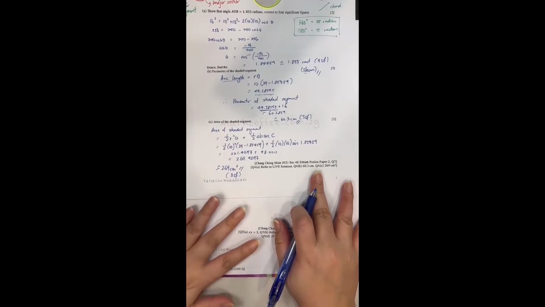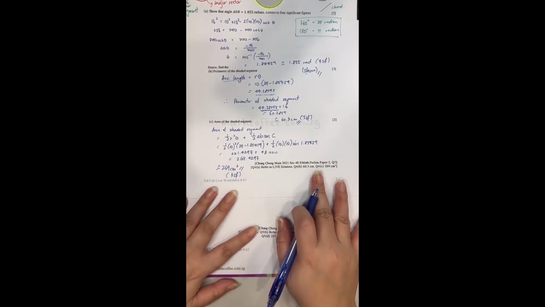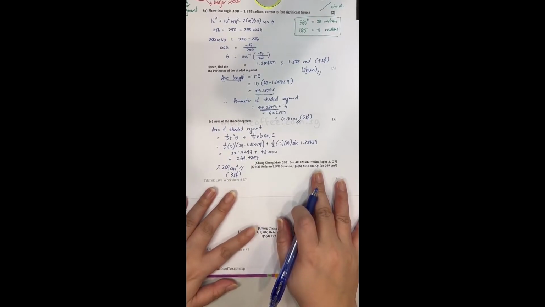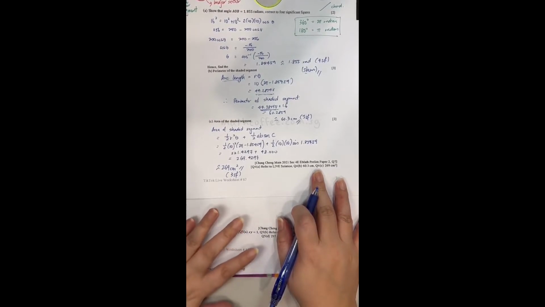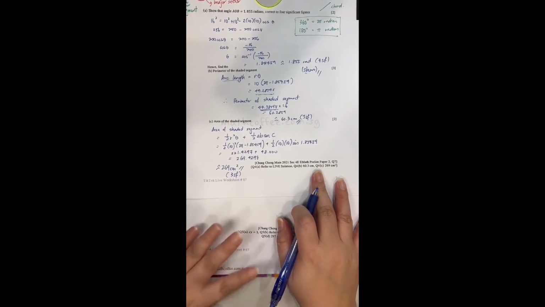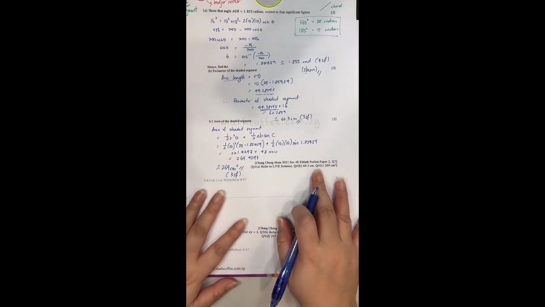A lot of people are very scared to use radian mode. They say, oh, I went to radian mode already, then they forget to come back to degree mode. Then they say, oh my god, will it affect my calculation? And then they panic. So, no need to worry. Radian mode will only affect you when you're doing sine, cosine, and tangent. It will not affect any other calculation.